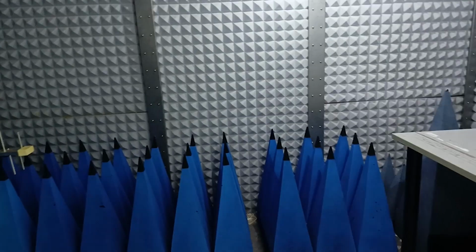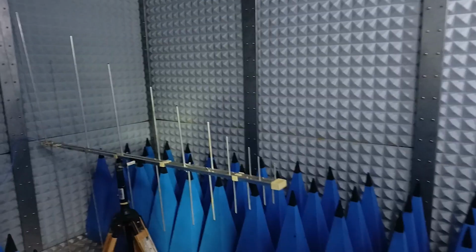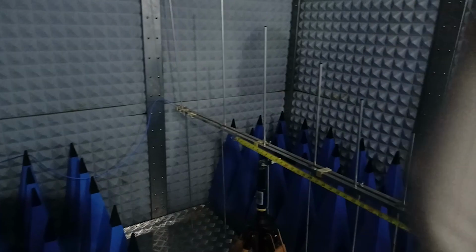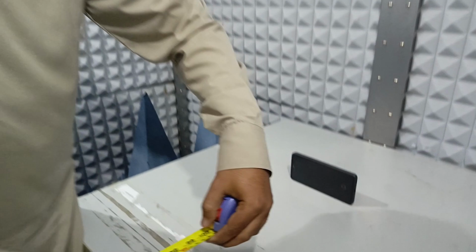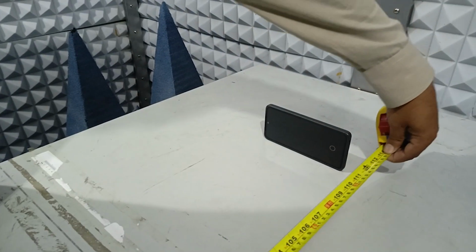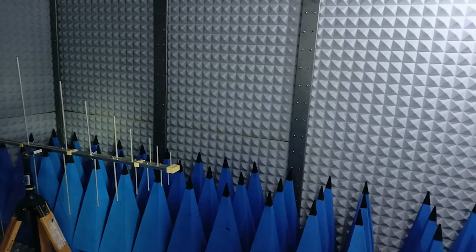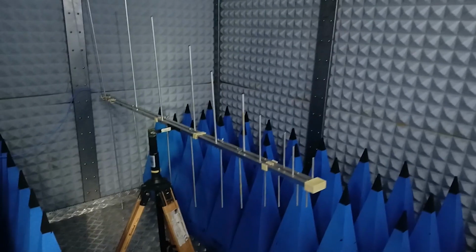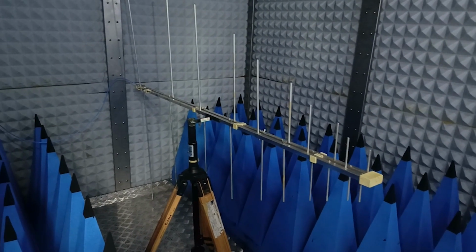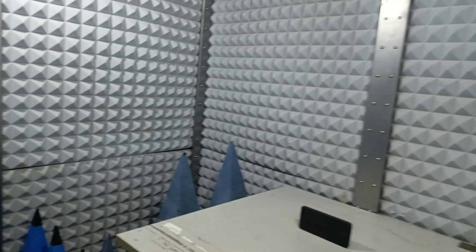The device under test is placed at almost 3 meters from the antenna reference point, because we are going to measure it at 3 meters. Now to perform the test, we're going to close this door and come back to this EMI receiver screen. The LPDA antenna is currently in horizontal polarization, so we're going to observe the horizontally polarized waves coming through this antenna.